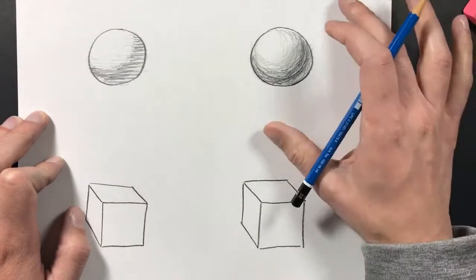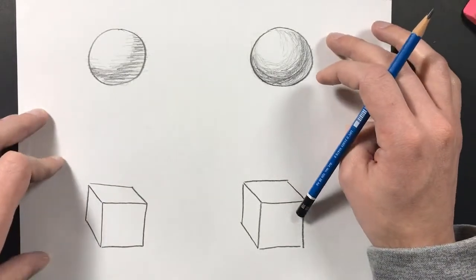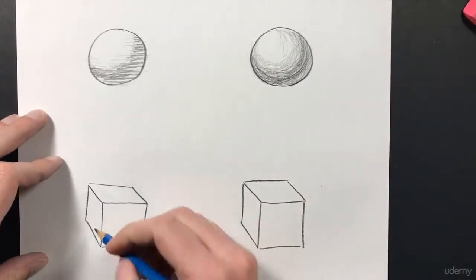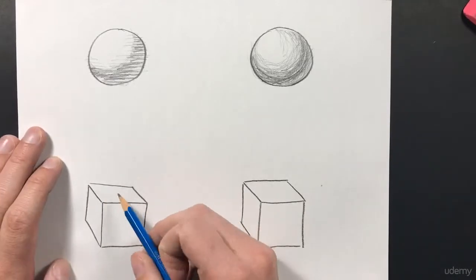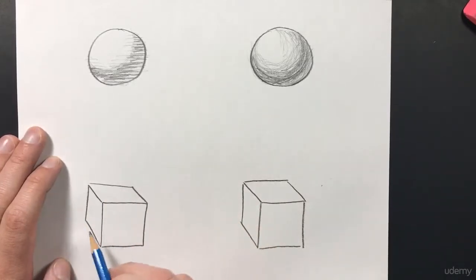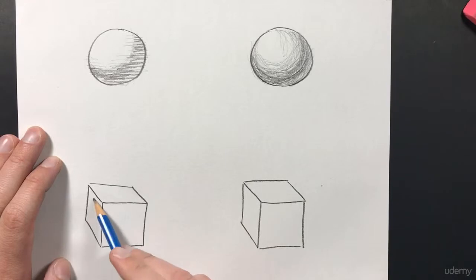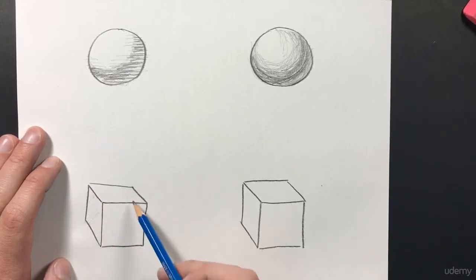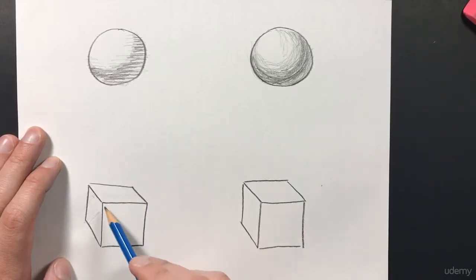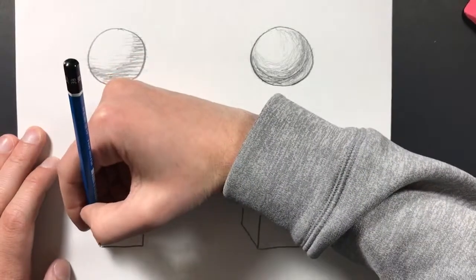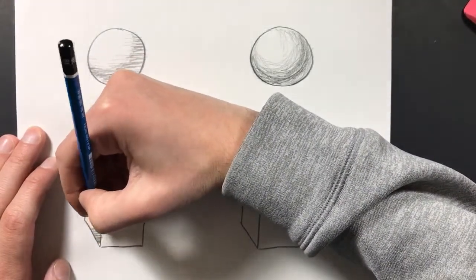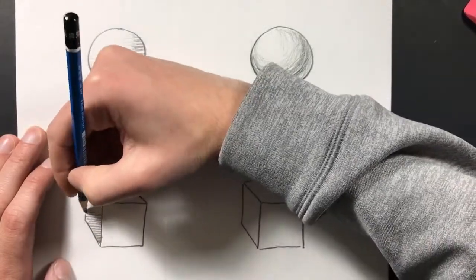All right. Now, if you're still not understanding what cross-contour lines are, let's have a look at a square, or a cube. If we were to do this with just straight contouring lines, let's see how that would look. We're going to make this side our shadow side, this top part our highlight, and this side will be our mid-tone color. So first, we're going to start off by adding that shadow in like so. And as you can see, I'm just using straight lines.